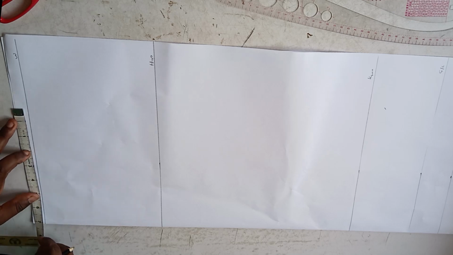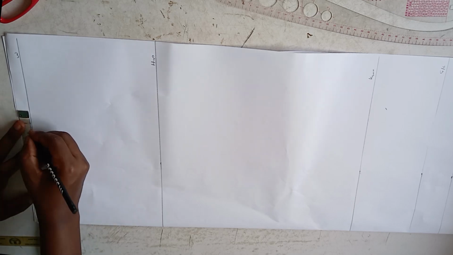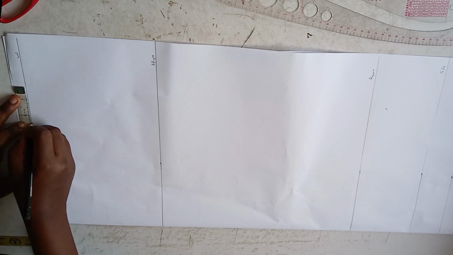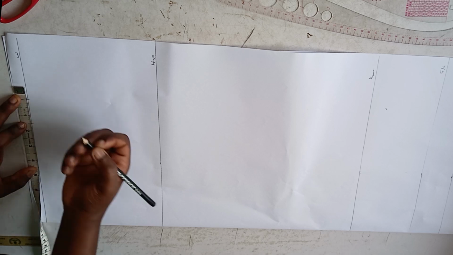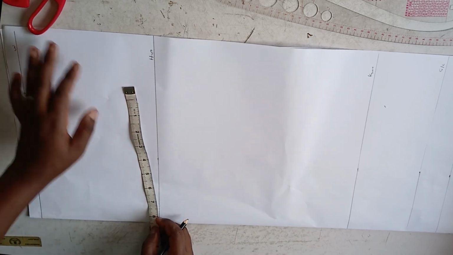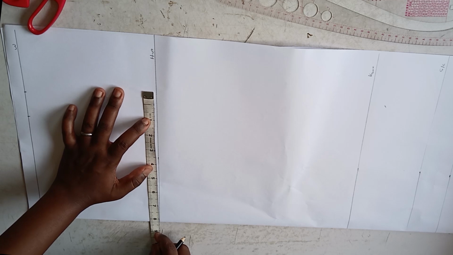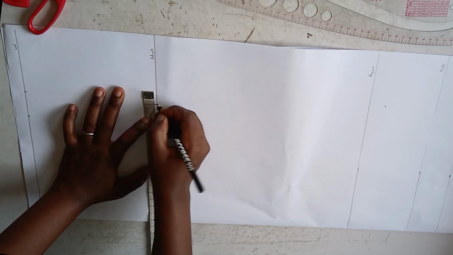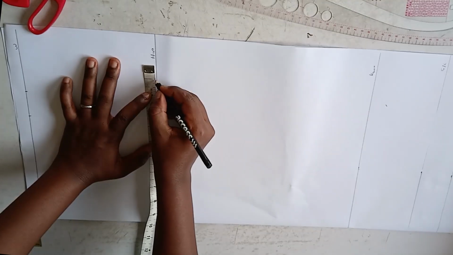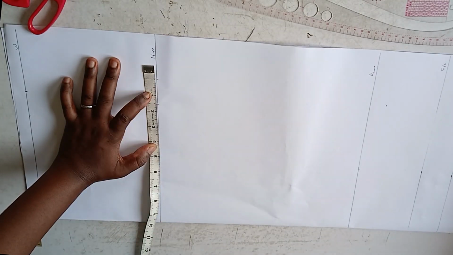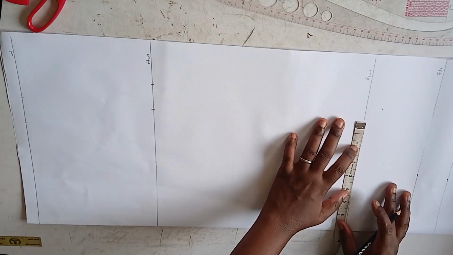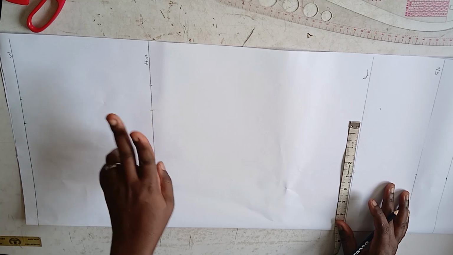So now that we have done that, we can go ahead to input all our measurements. My waist is 7 inches. Then I'm adding 1.5 as my allowance for the side. So the hip is 8.25. Just go ahead to divide all the measurements you have by 4. 8.25. Then I'll add my allowance of 1.5.